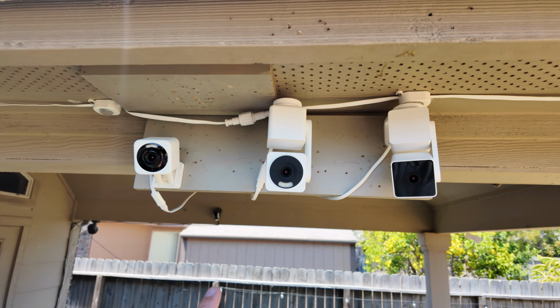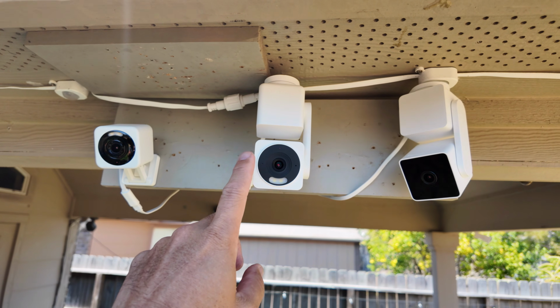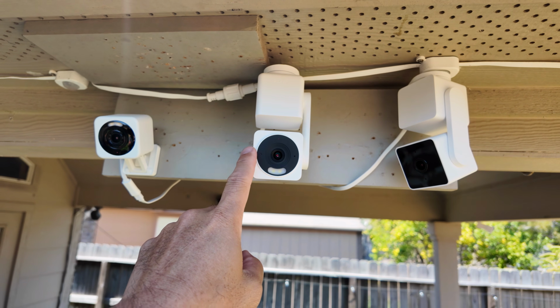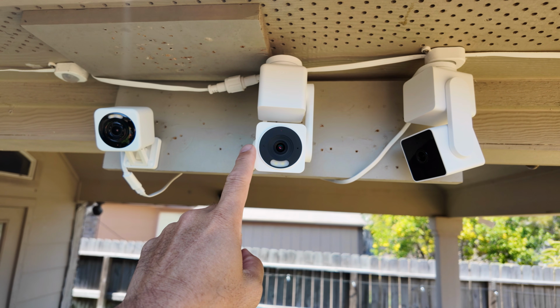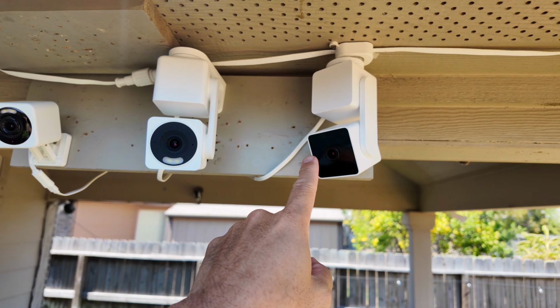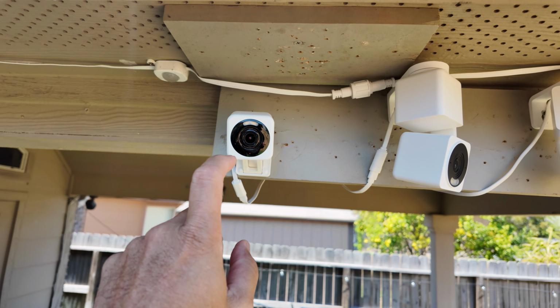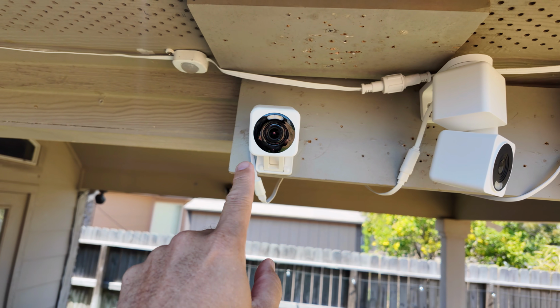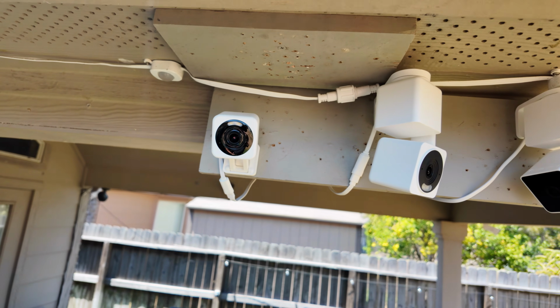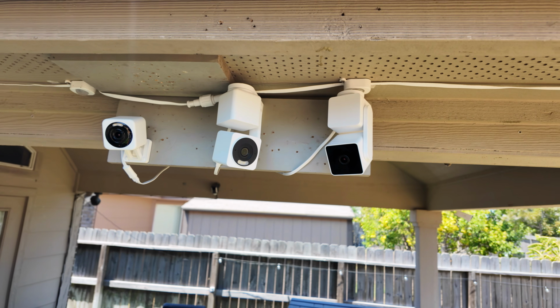We have the Wyze Cam Pan V4, which is Wyze's first 4K security camera. We'll be comparing it to the older Wyze Cam Pan version 3, the model that it is replacing. And also, we have the Wyze Cam V4, which is recording in 2.5K Quad HD, to see what the real differences are in video quality.